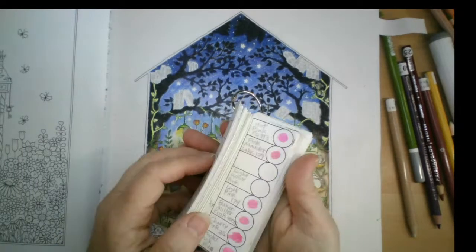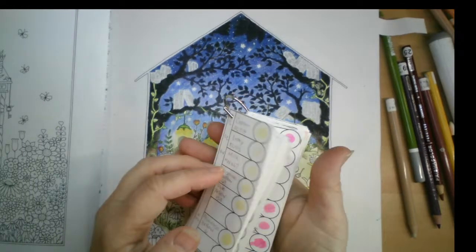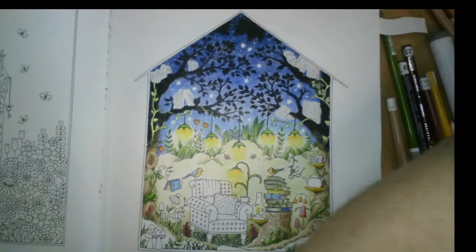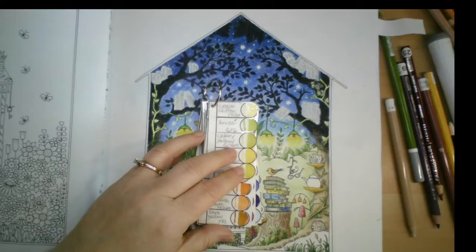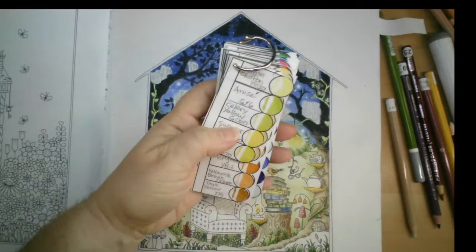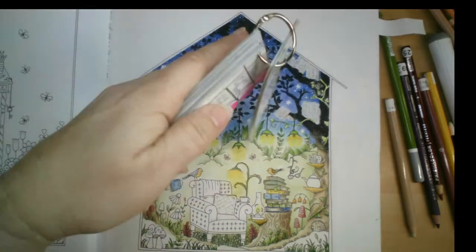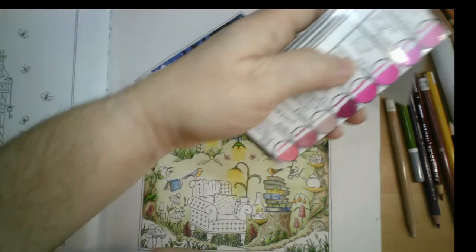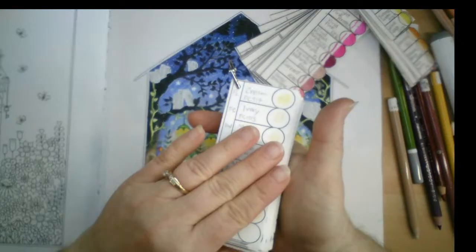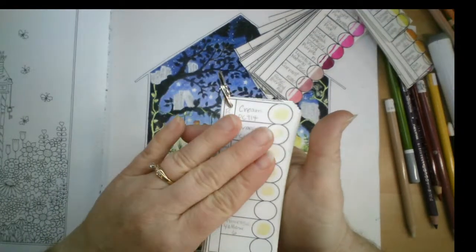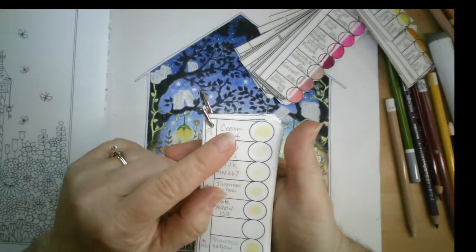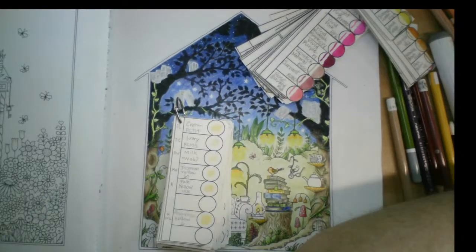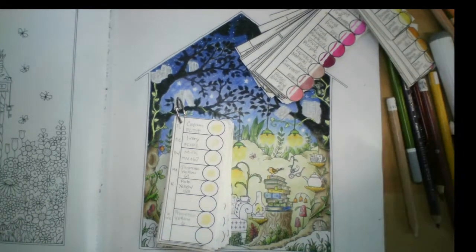And notice I didn't laminate. So here's laminated cards on here. But on this one I didn't laminate. And the main reason I didn't was that I noticed with Prismacolors. So just kind of beware of it.